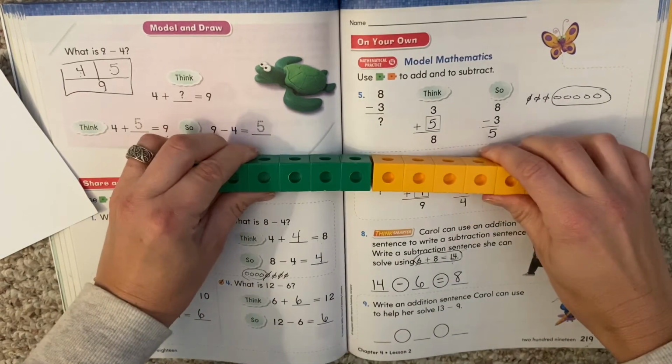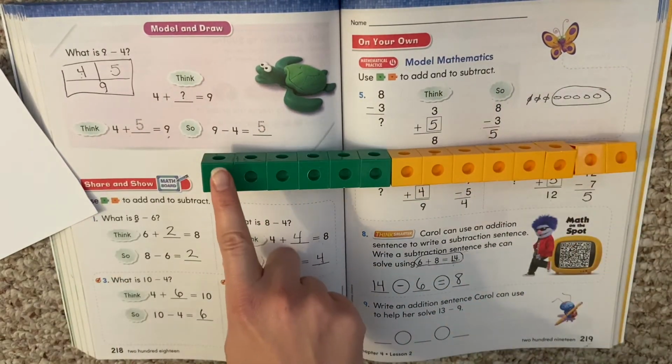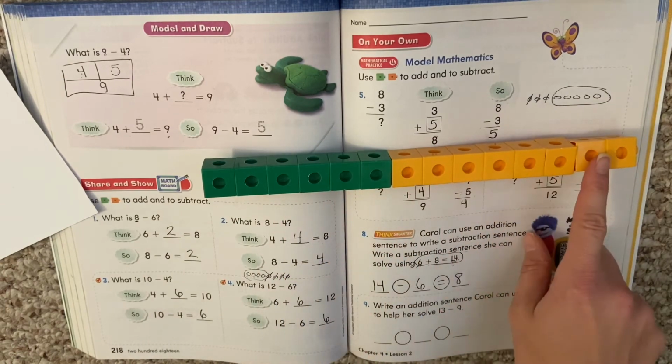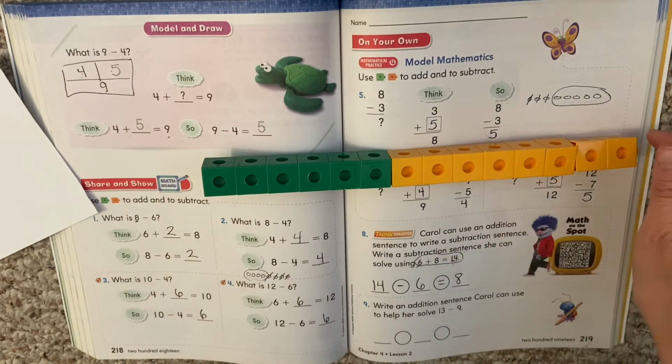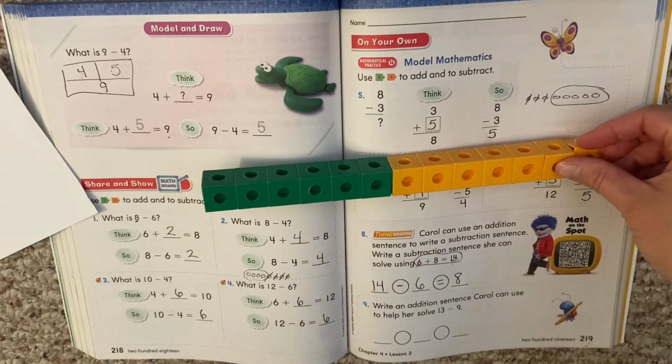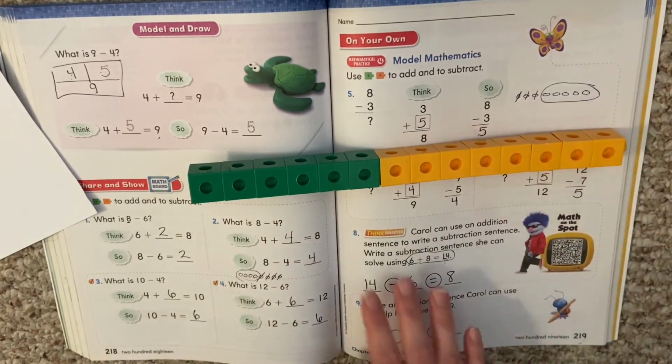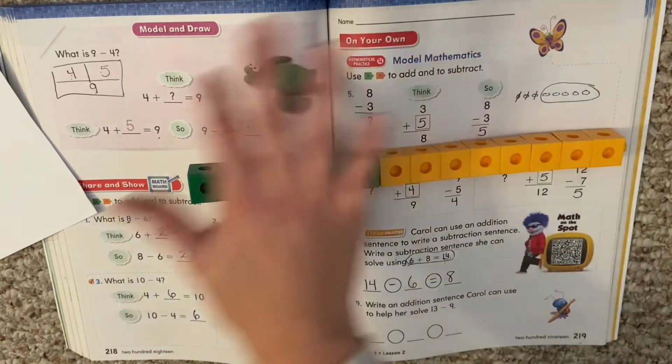Here's my, whoa, look how big that is. Here's 6 plus 8 equals 14. So if I counted these all up, there's 14. So when I do my minus problem, I keep the same numbers, my 6, my 8, and my 14.